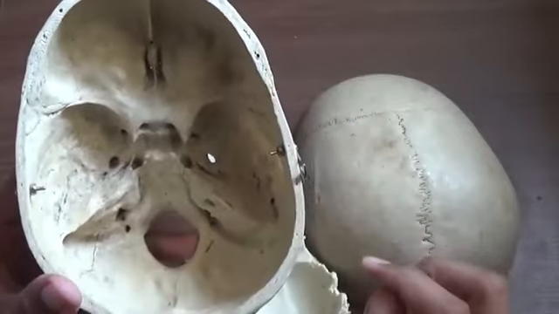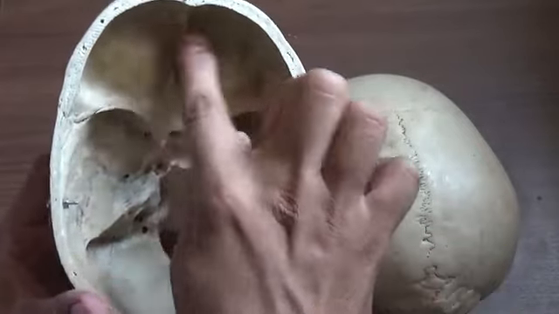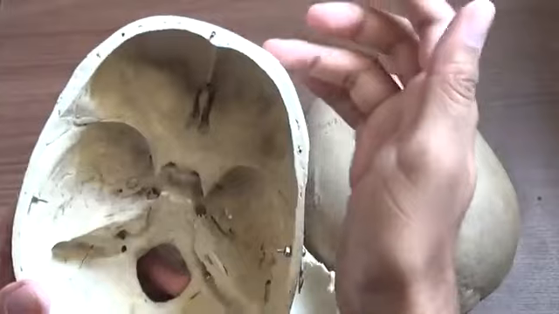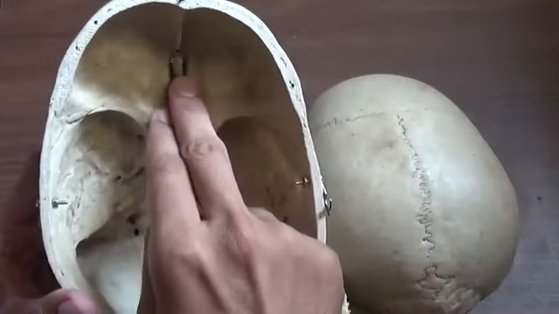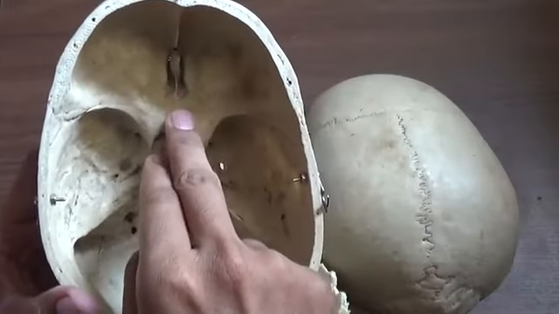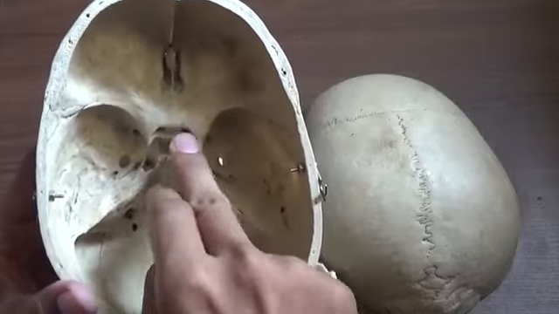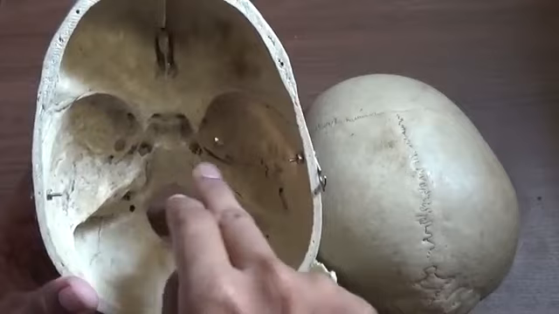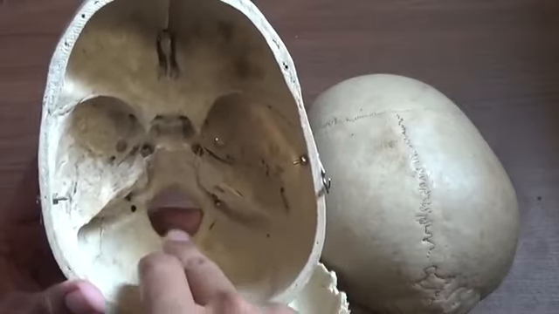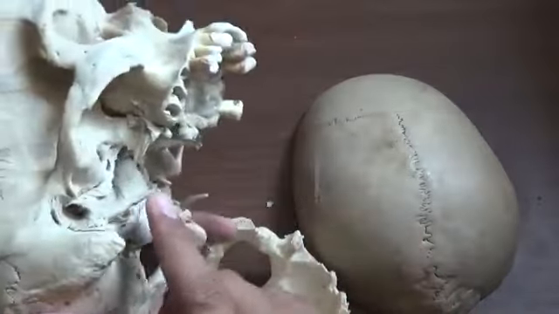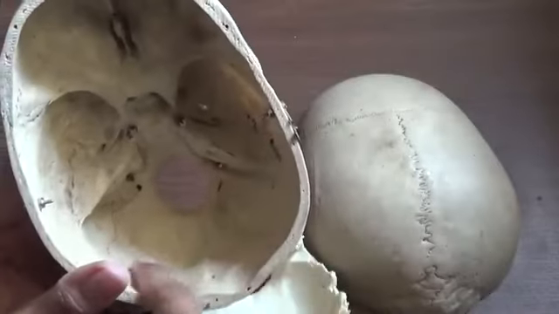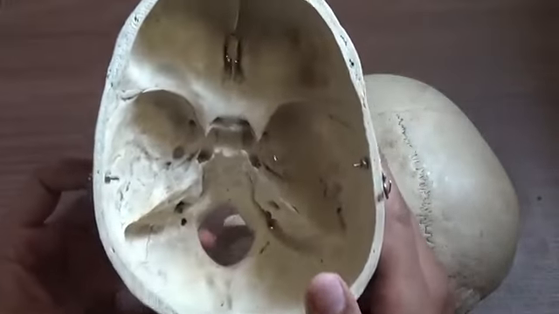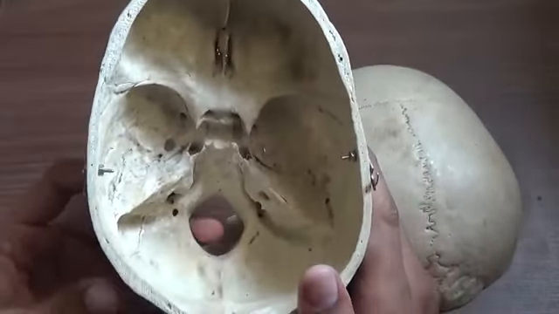So 2 paired bones, 4 unpaired bones: the frontal bone with the squamous part, orbital plate, the ethmoid with the cribriform plate and labyrinth, the sphenoid with the body, lesser wing, greater wing, and most posteriorly is the occipital bone with the basilar part, the condylar part, and the squamous part, right? So these 8 bones, they contribute to form neurocranium.